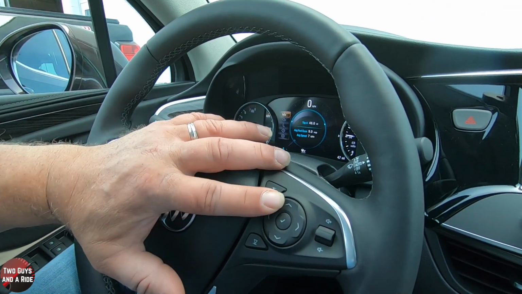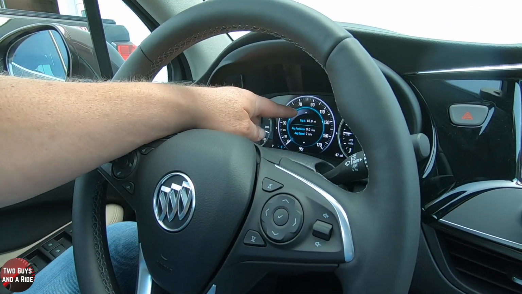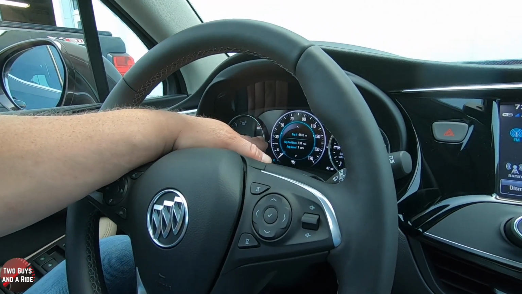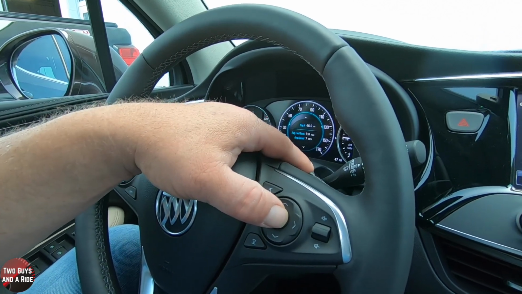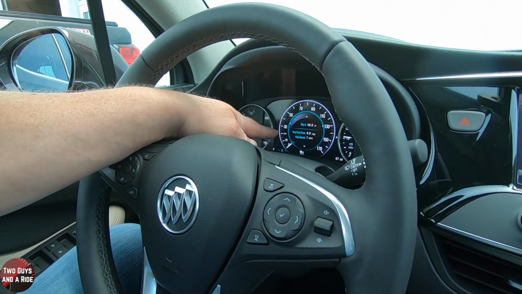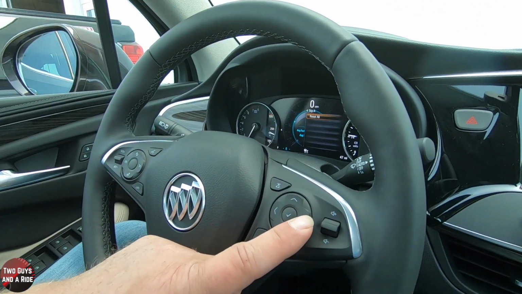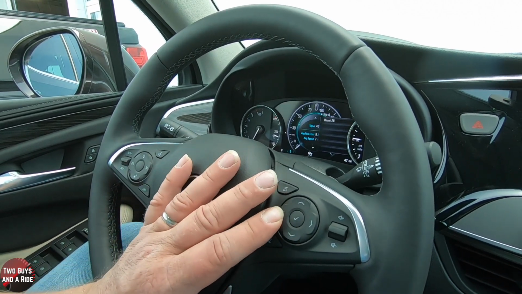So we'll go back, we'll start at the top with info. So I press the check mark button, and you see my up down arrows, and I've got a right arrow and a left arrow. Now if I press the left arrow, I'm just going to go back to the main menu, just like that. So I don't want to do that. Say I have trip A, average fuel economy and average speed. Now if I click the right arrow, it gives me the option to reset it. So I'm not going to do that, I'm going to go back here.